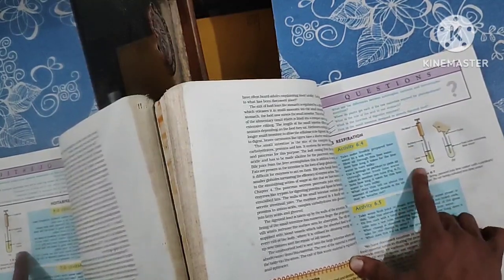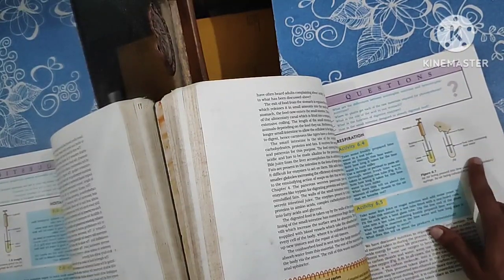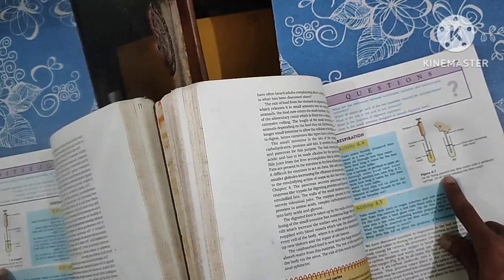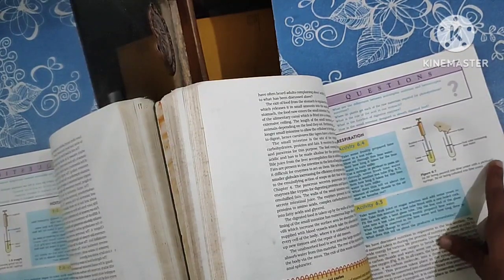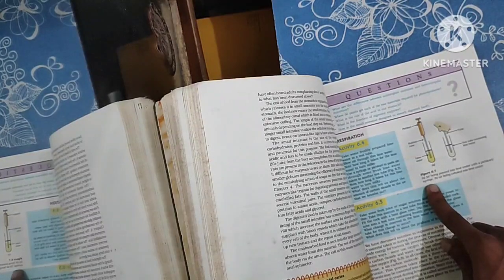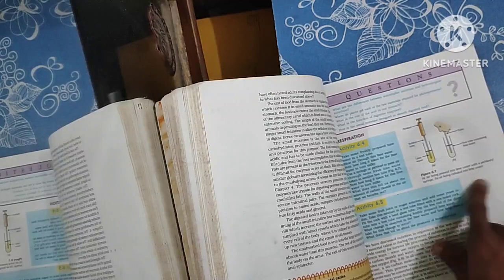Pichkari, rubber tube, lime water tube, test tube containing lime water. Air being passed into lime water with a pichkari syringe. Air being exhaled into lime water.